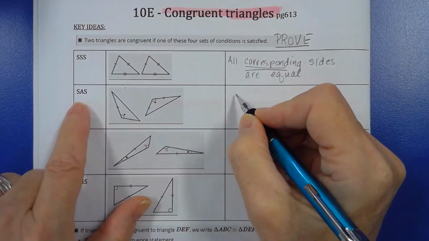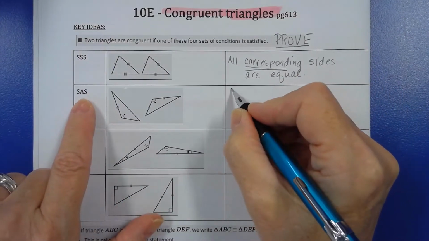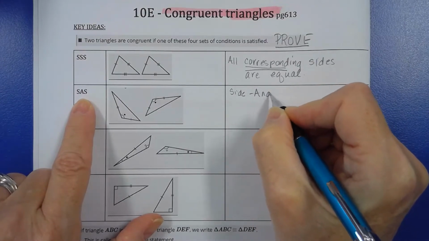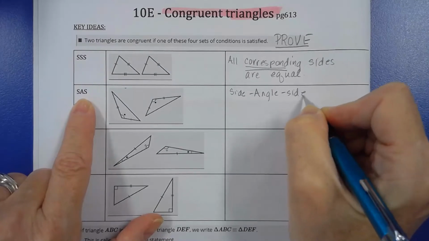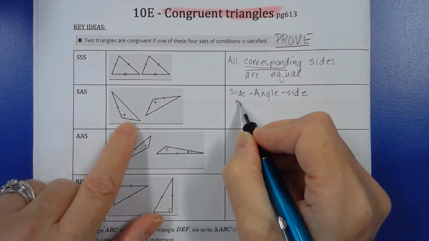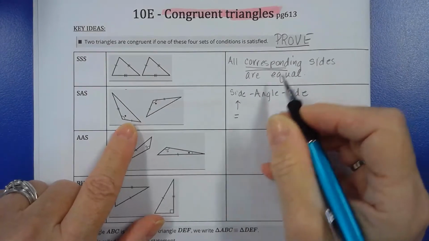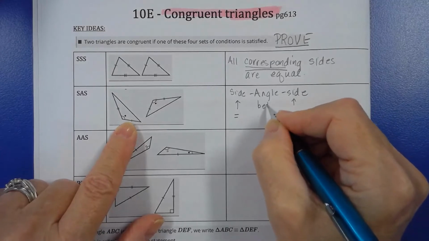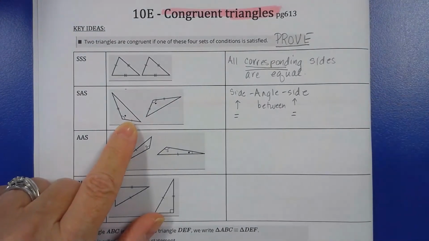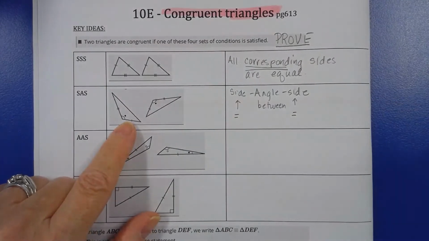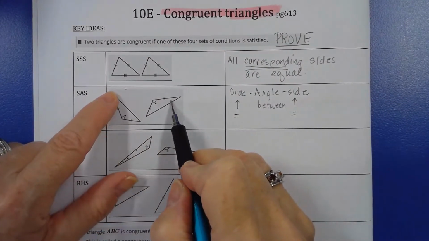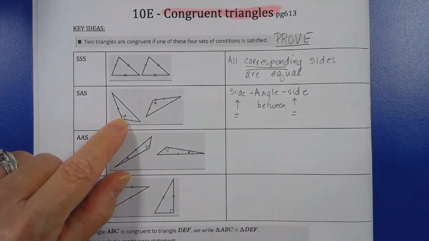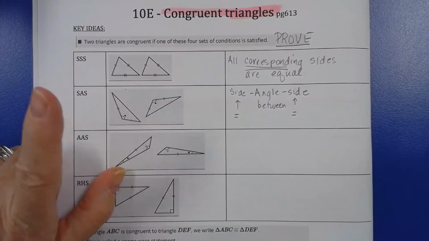So side angle side, SAS, means these corresponding sides are equal. Another side equal, and the angle between them is equal. Okay? It can't be this angle out here. It's got to be the angle between them. If I have that, then I can say without a doubt that these triangles are congruent.